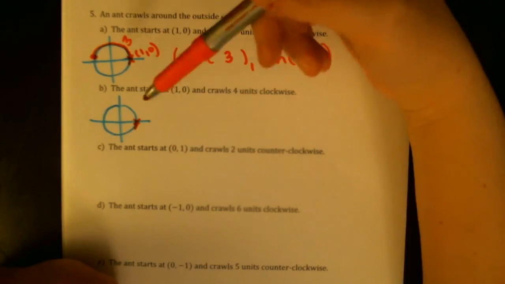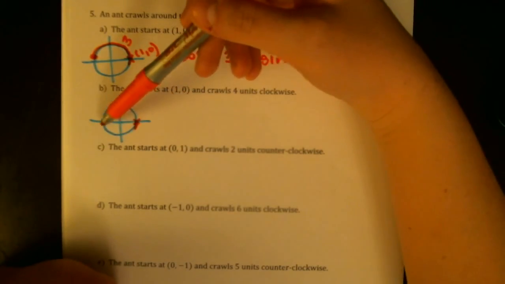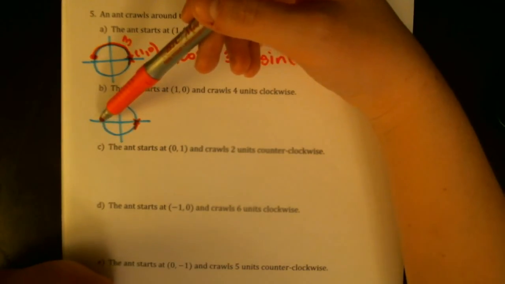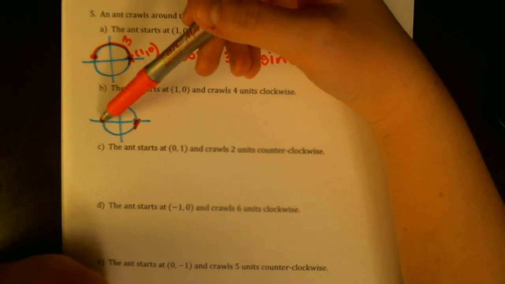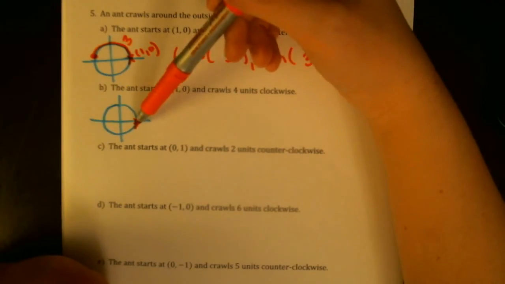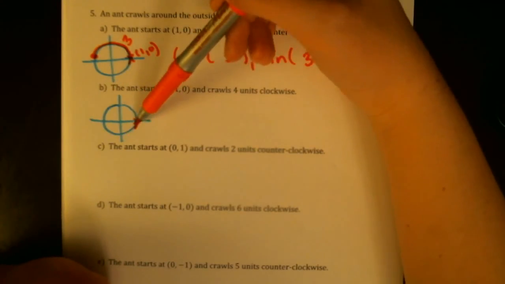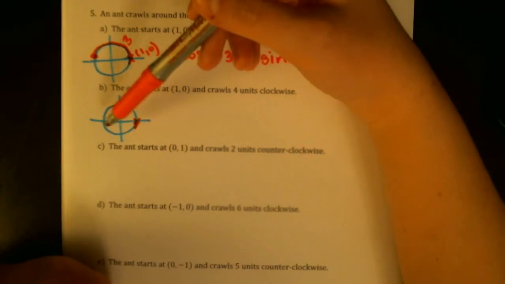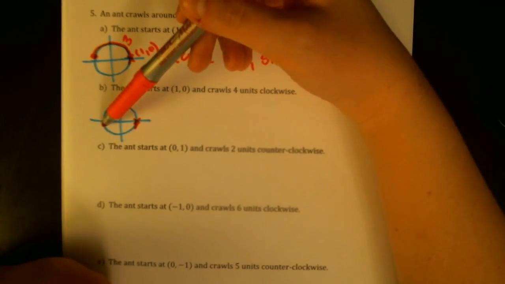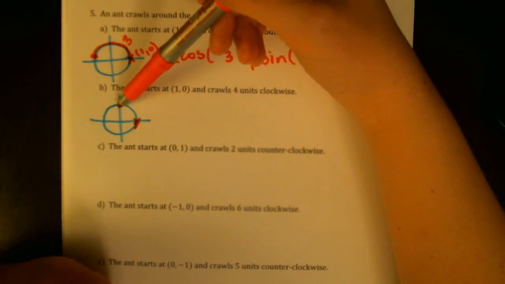So heading down, I know that if I go exactly halfway around, that's 3.14 units. And each quadrant is 1.57. Pi over 2 is about 1.57. So if I go 3.14 and then another 1.57, let's see if I can add in my head, 4.71, I think is what I'm getting.